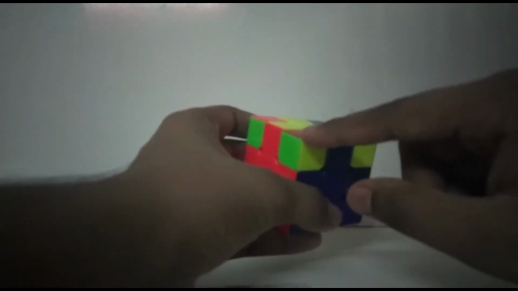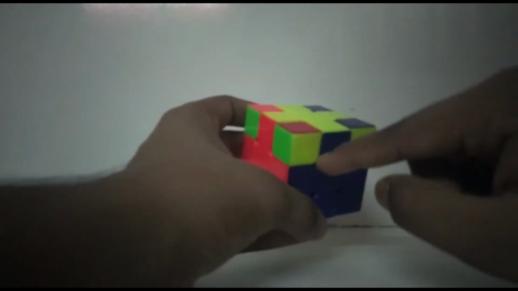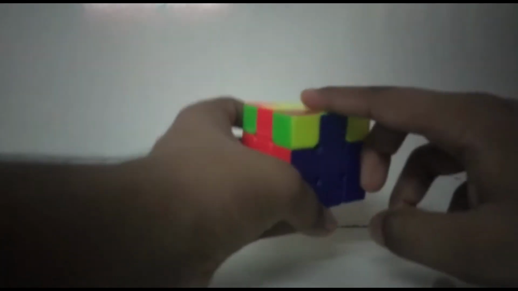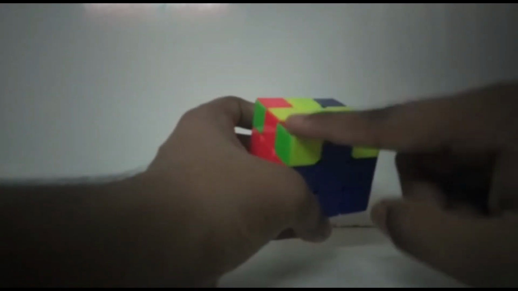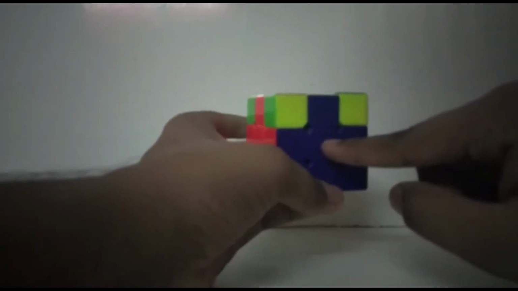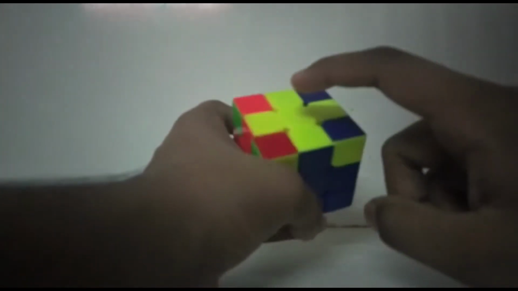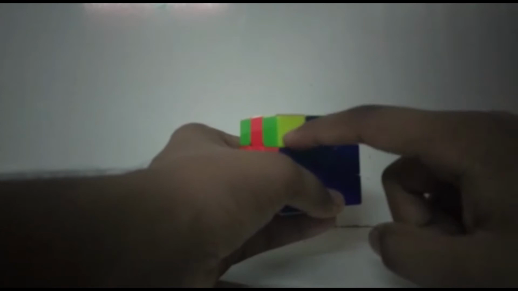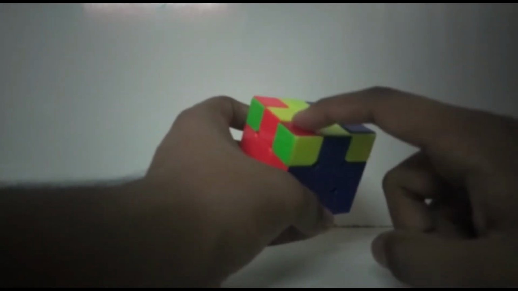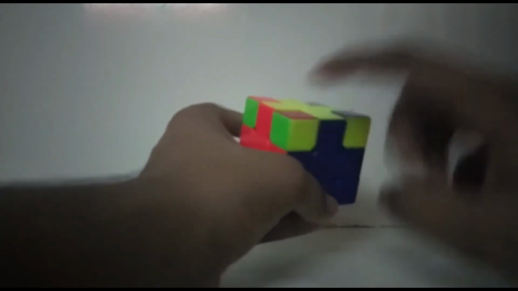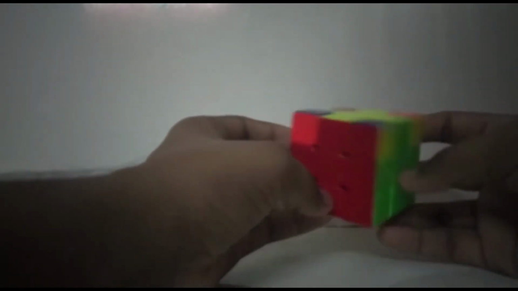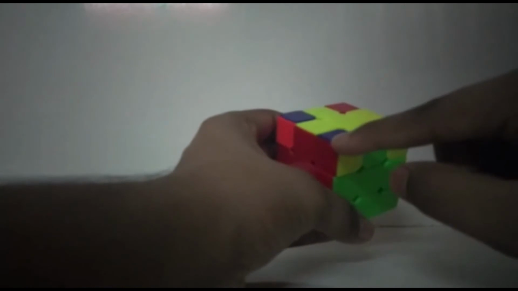This corner should have all three centers which it's matched with. So this corner should have a blue part, an orange part and a yellow part. But it has a yellow part, but it doesn't have an orange part and a blue part. So please check like that and keep on checking the cube till you have at least one of them solved. So take this piece.